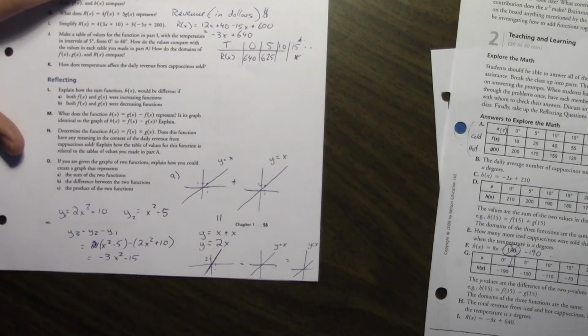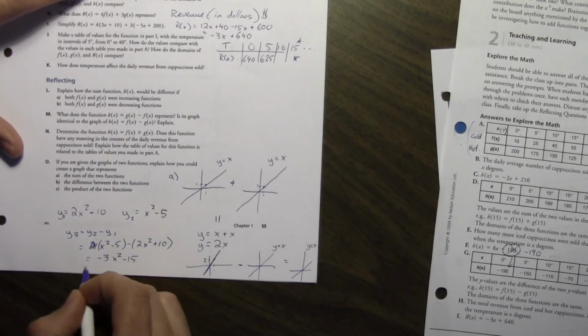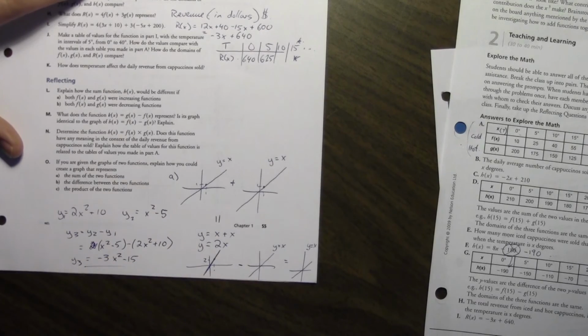Okay? Could be anything. Okay, you just do the math, and then you would graph this separately. You can graph it by making a table of values, or you can graph this by recognizing that there's a vertical stretch of 3, it's reflected in the x-axis, and it's vertically translated 15 units down. Okay?